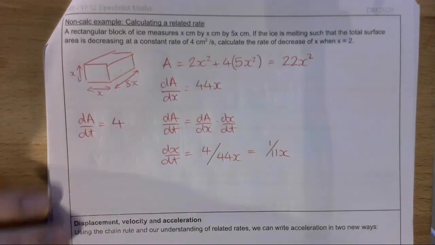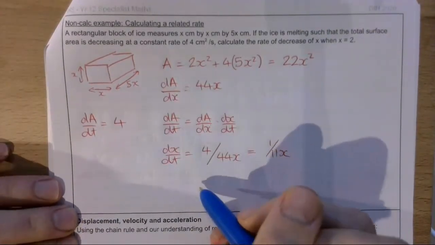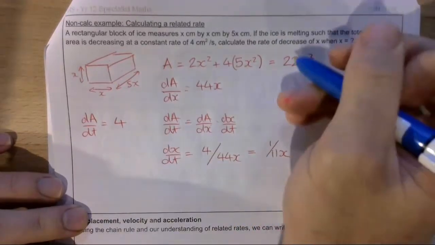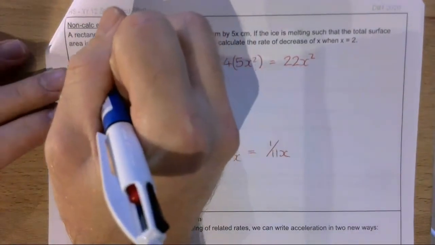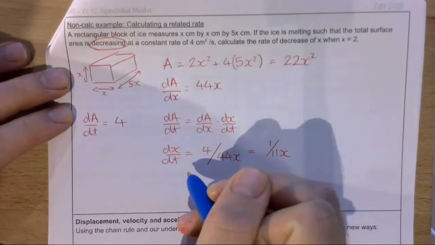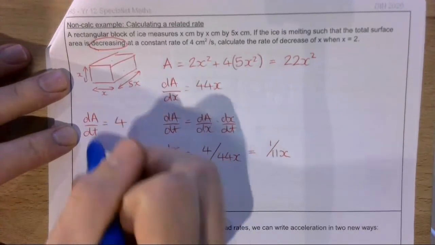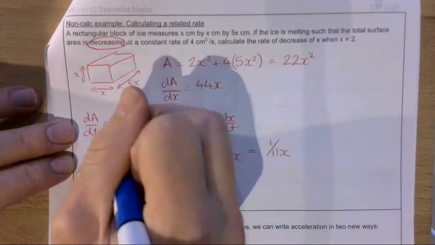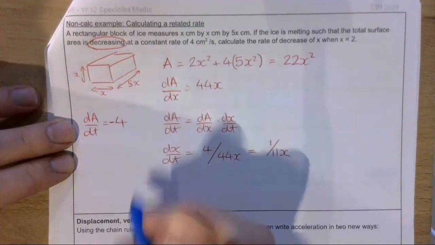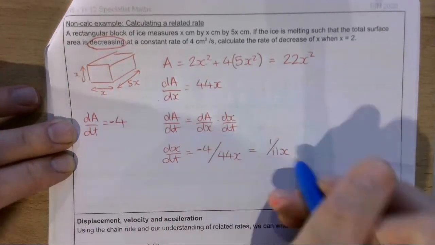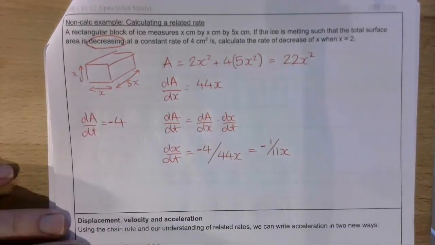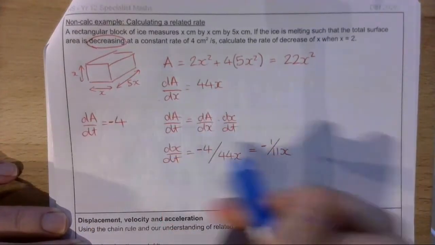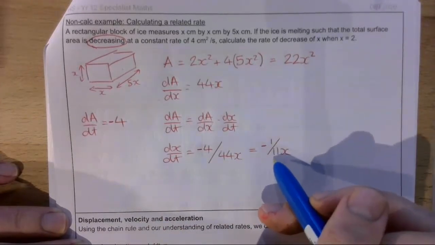Oh, hang on a second. One thing I've missed, and very important, that we are able to spot these things when they happen. The area is decreasing at a constant rate of 4. So my formula here is not correct. dA by dt equals 4 implies growth because this is a positive value. So instead, we put in minus 4. So it's decreasing. My apologies. So dA by dt is negative, giving me a value for dx by dt of minus 1 over 11x.